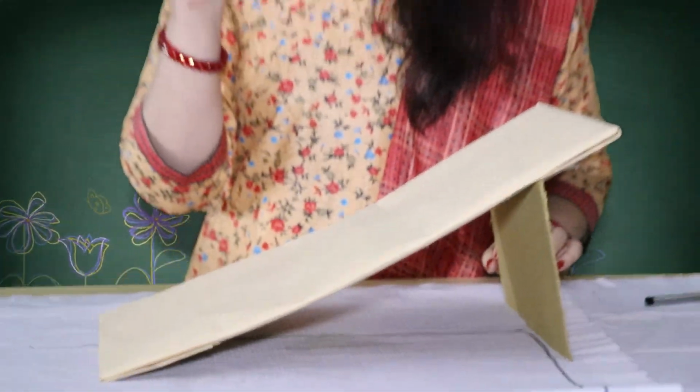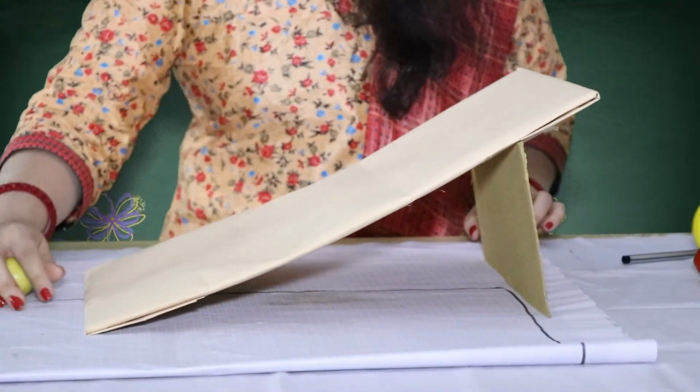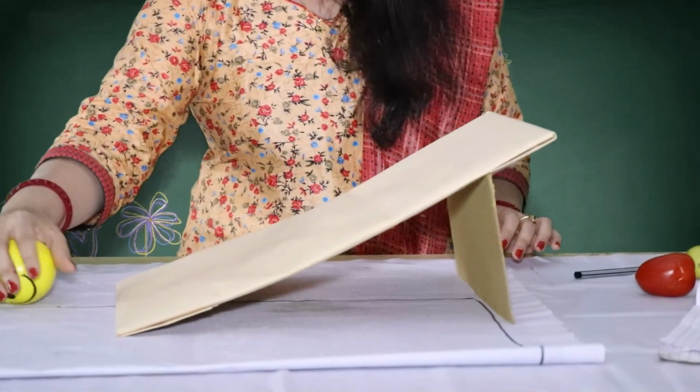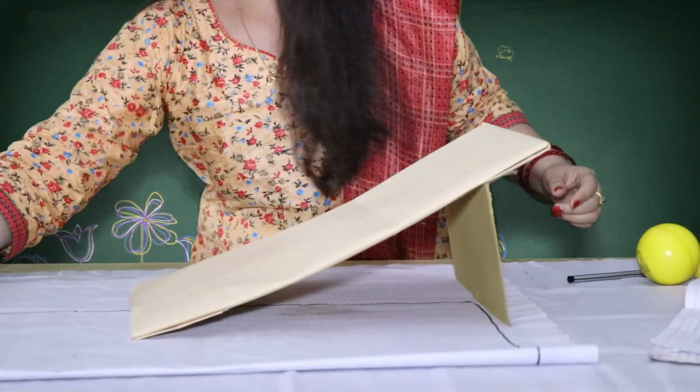This is a lemon. The lemon is round, so the lemon is rolling. This is a ball. The ball is round, so the ball is rolling. This is a tomato. Tomato has a curved surface, so tomato is rolling.